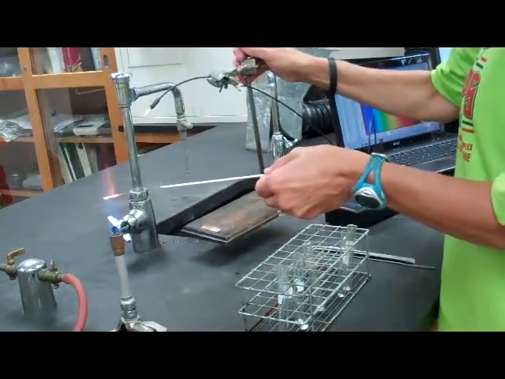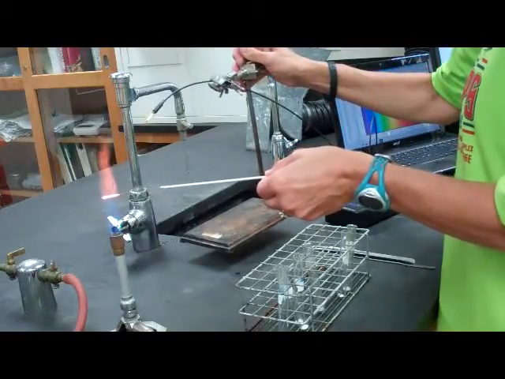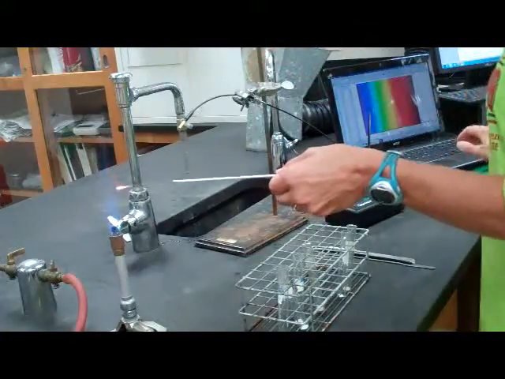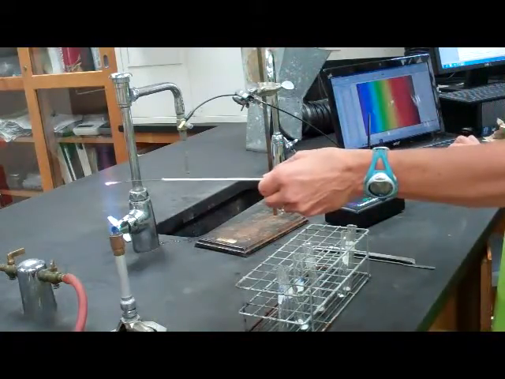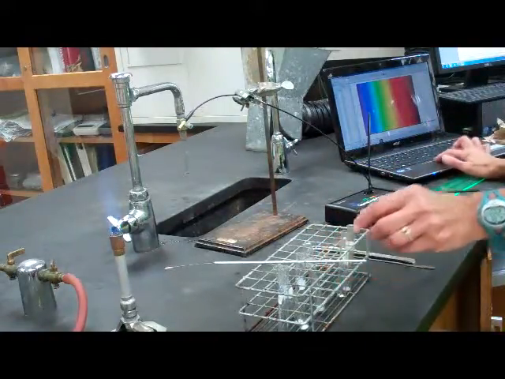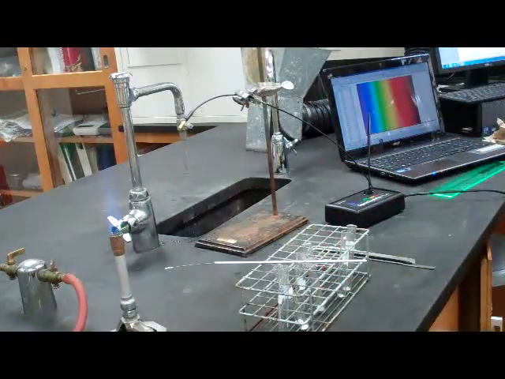Just trying to see, notice that there really is no change in the intensity if I move it closer. In case we're having trouble seeing those colors, I thought I'd turn the lights down a bit here.